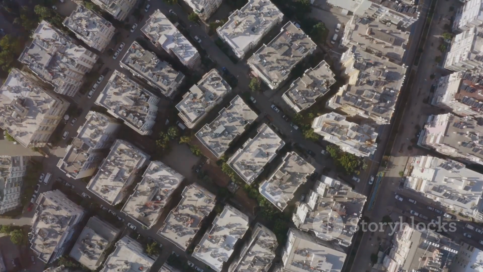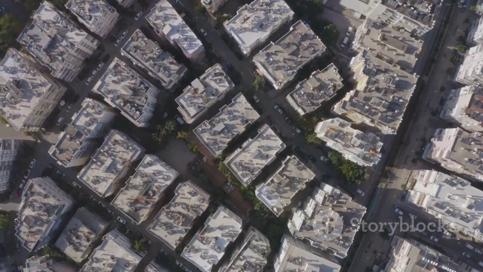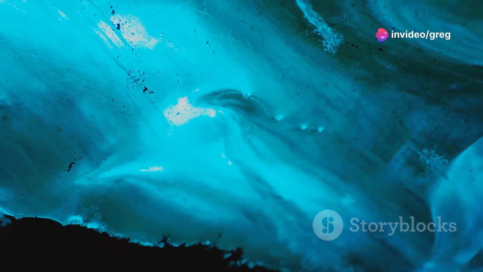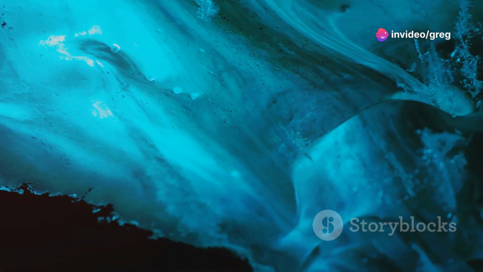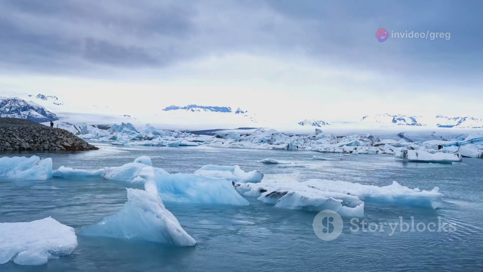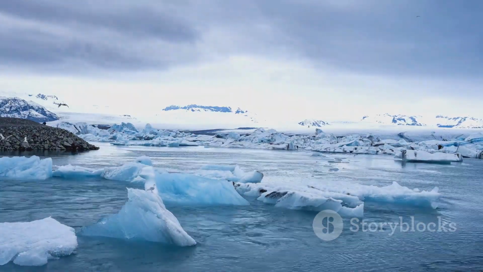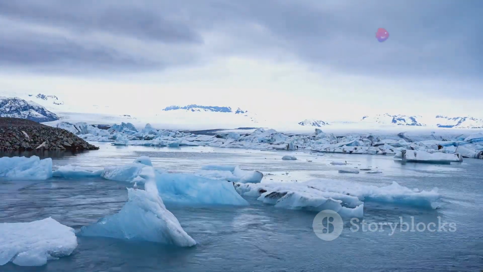The second category is solar radiation management, or SRM. SRM methods seek to reduce the amount of sunlight reaching the Earth's surface, thereby cooling the planet. These methods do not address the root cause of greenhouse gas emissions but aim to offset some of its effects. Here are three proposed SRM techniques.